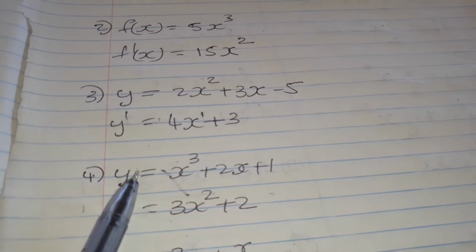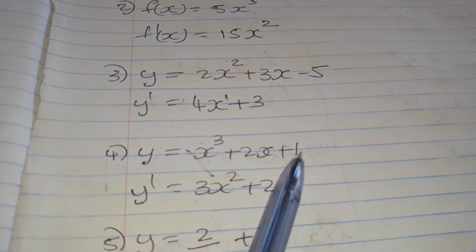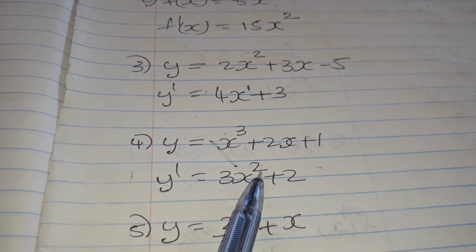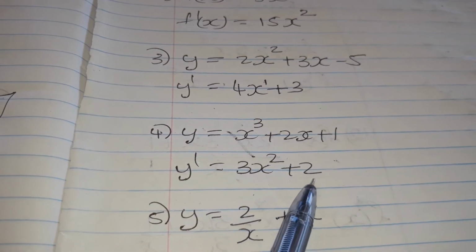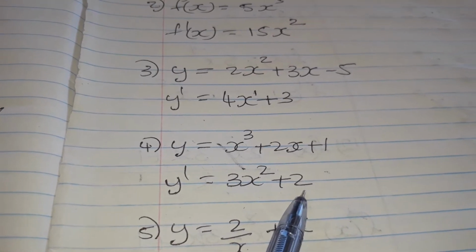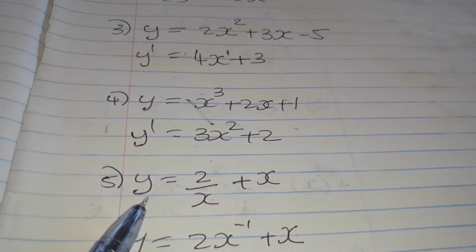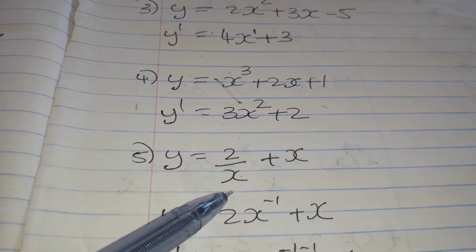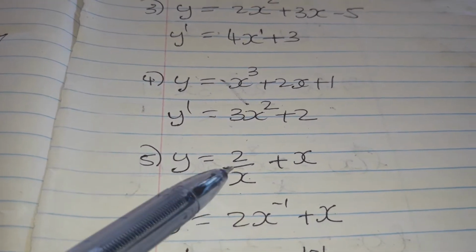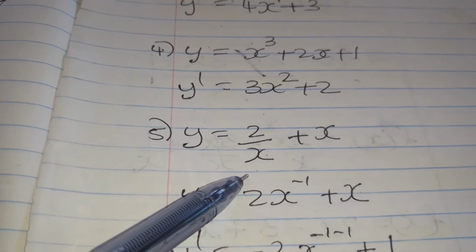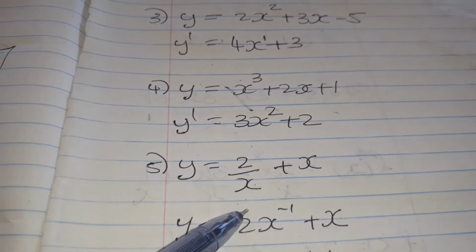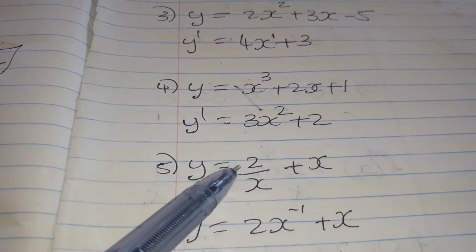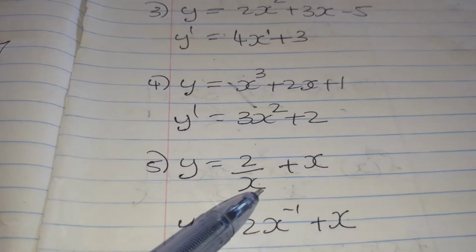Right? Number 4. y is equals to x cubed plus 2x plus 1. Again, the power will go and multiply in the front, 3x squared, and 2x will be differentiated to 2. Right? Next one. Okay, this is a little different case than the ones that we have discussed above. We can see our variable is in the power. Now, one common rule, even when you are solving equations, is that if your variable is in the denominator, you cannot solve it. Likewise, in this case, if your variable is in the denominator, we cannot differentiate it.